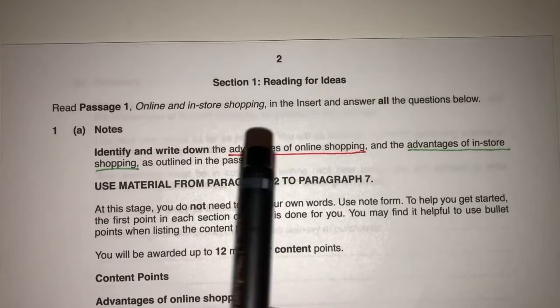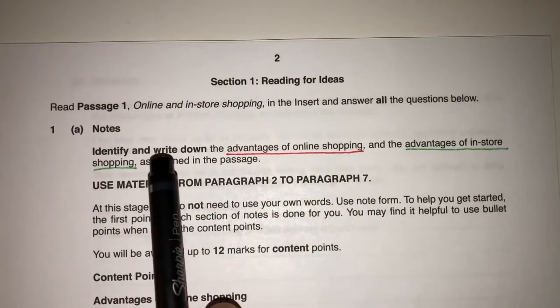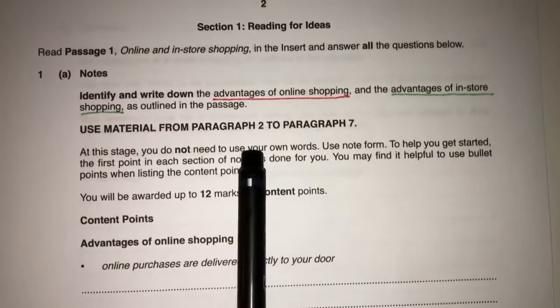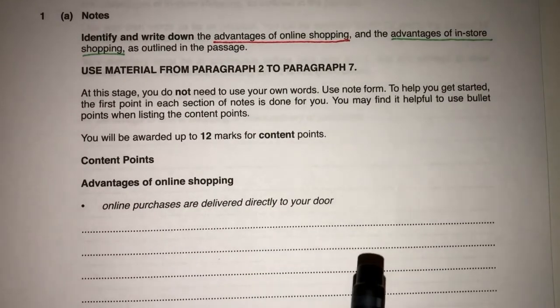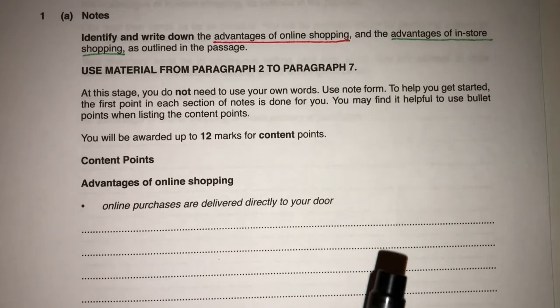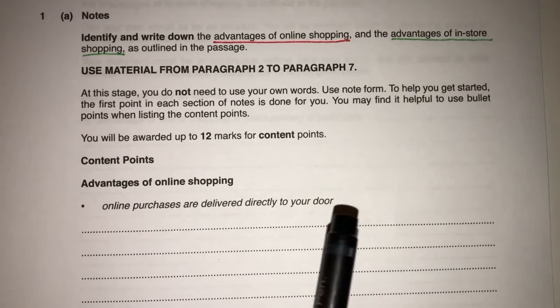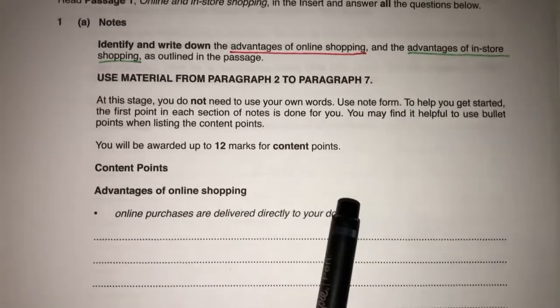I also noticed that all these papers, the Paper 2s, are all very similar to one another. The first question, part A, will always be to write in point form any important information that you get regarding the topic of the passage.